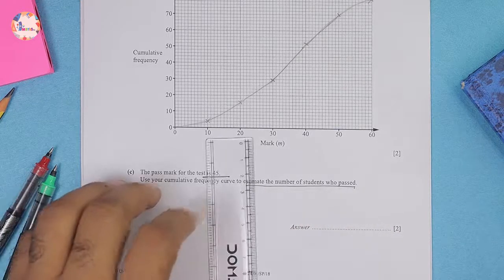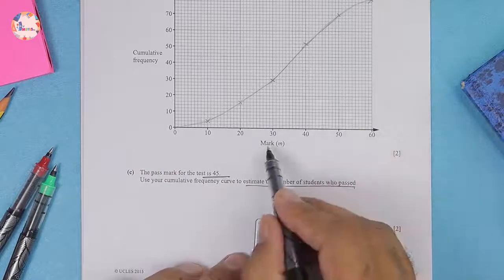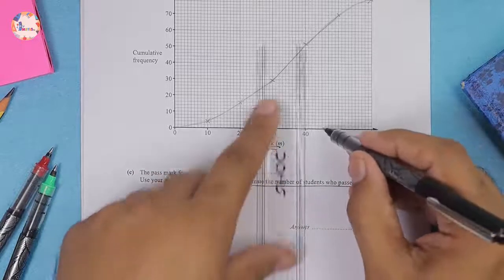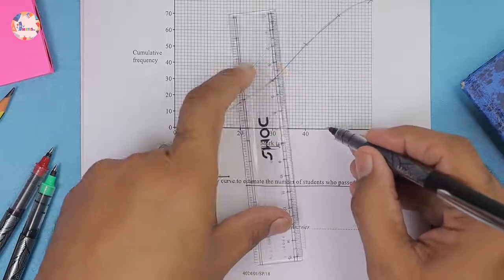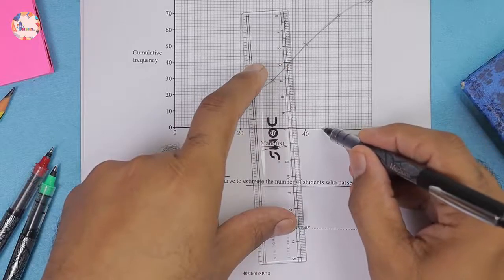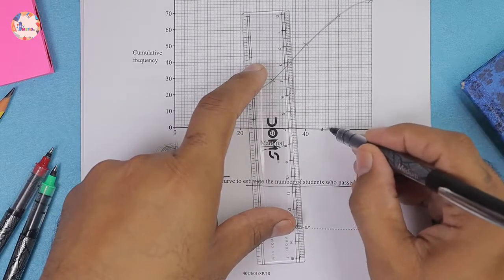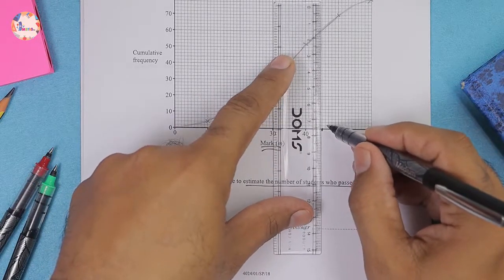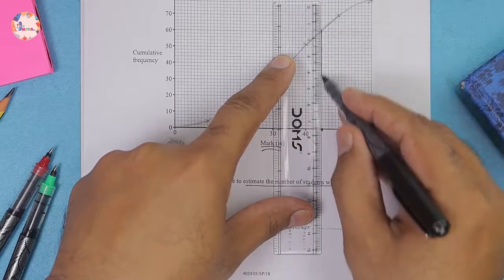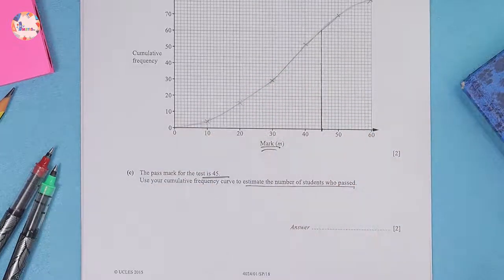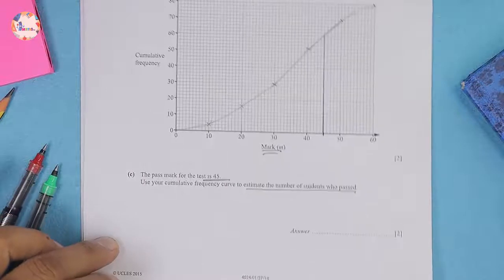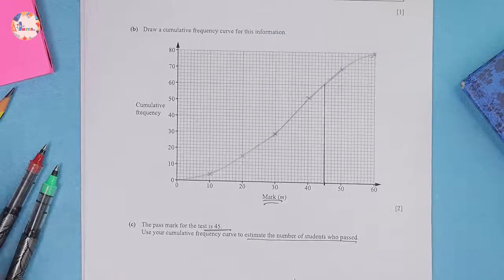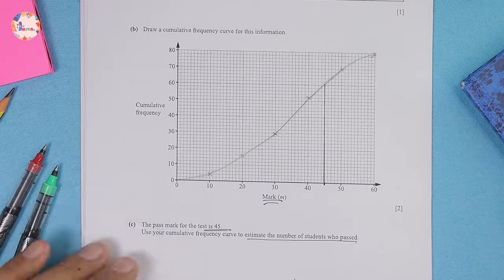So for 45, and these are the marks, so 45 will be this reference. This is the 45 mark, and we will be drawing this reference from here, and the same reference we can check from this side as well.